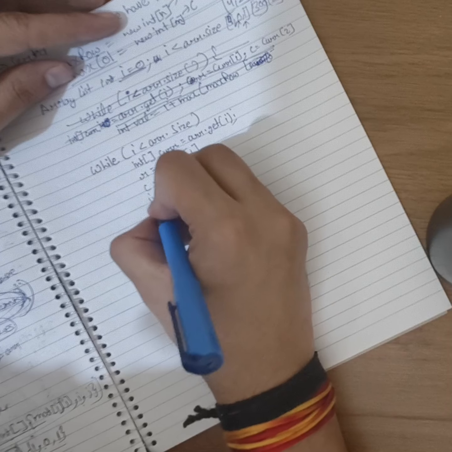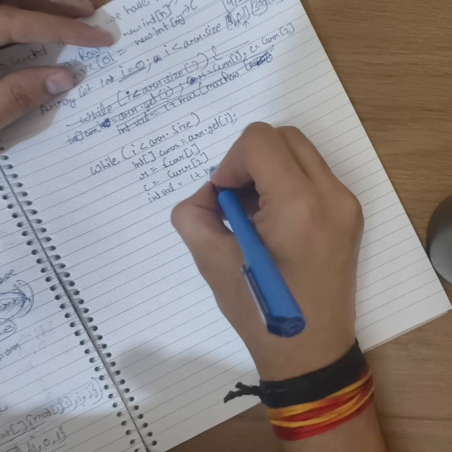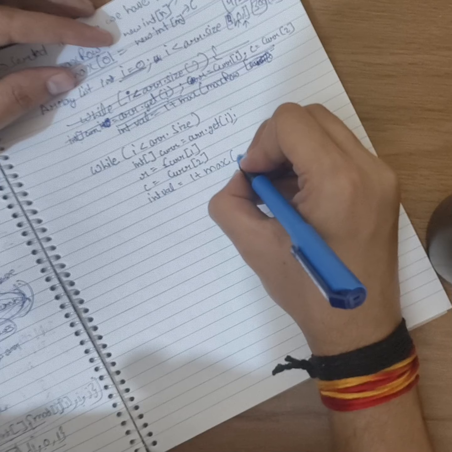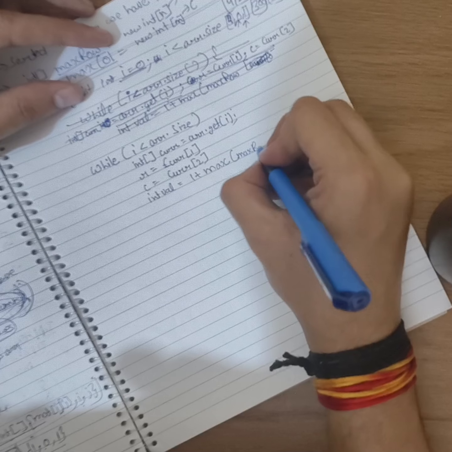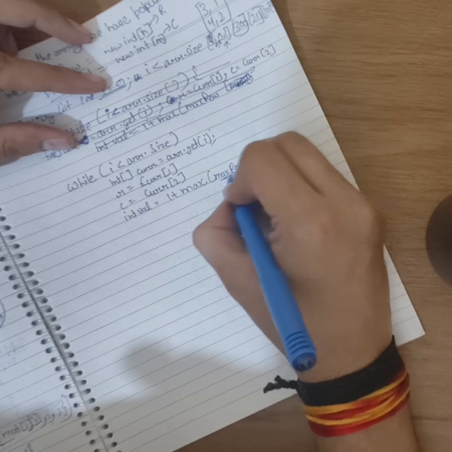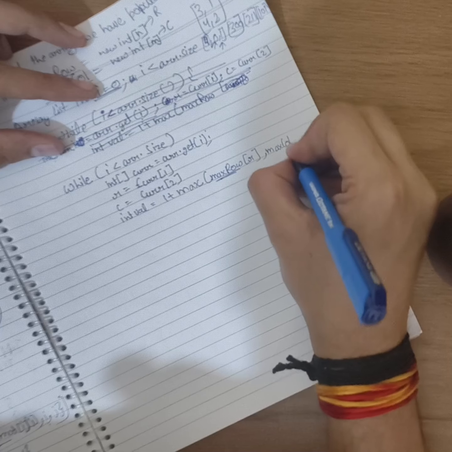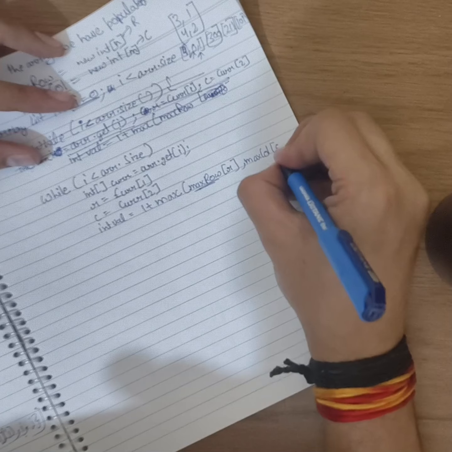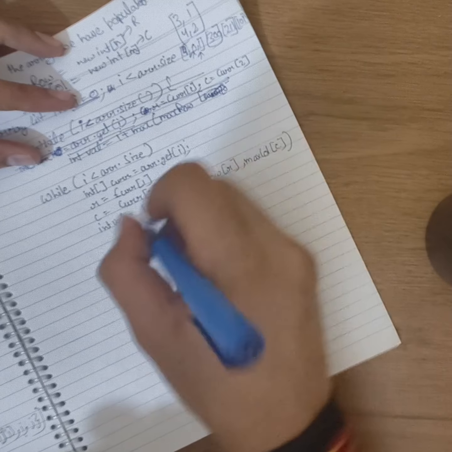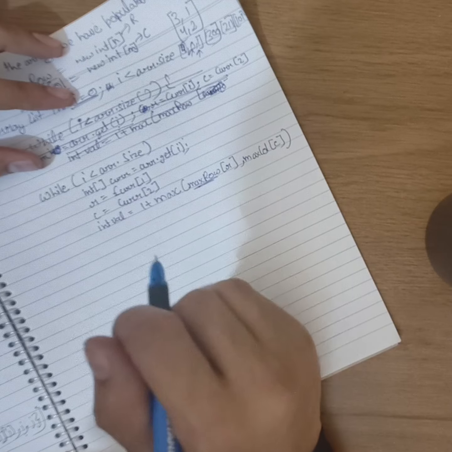and then we will calculate the value. We'll name it val: 1 plus max of max row, and that will be r because we are treating row, and max column, that will be c. Here we are correctly doing all those things.